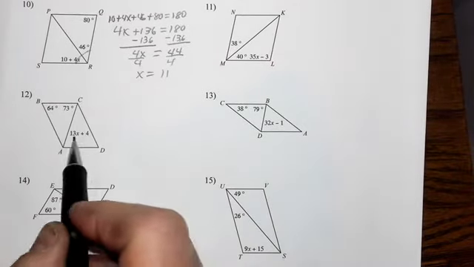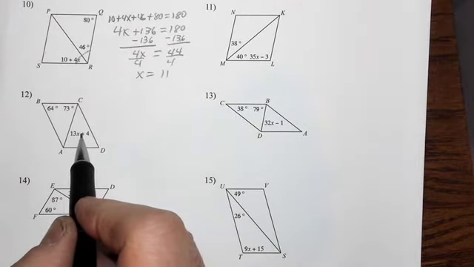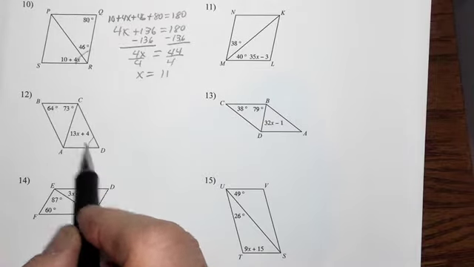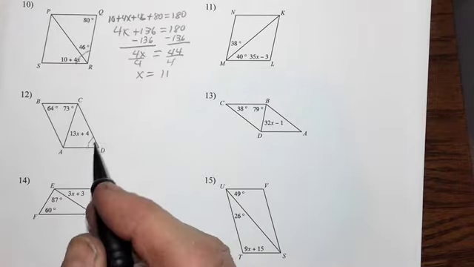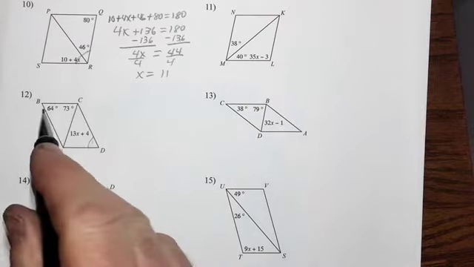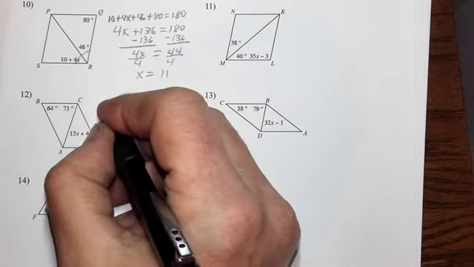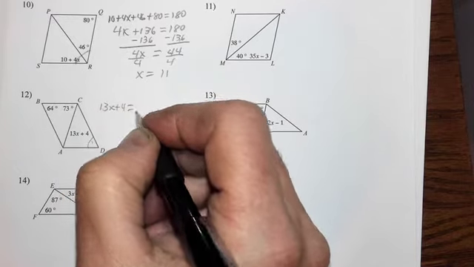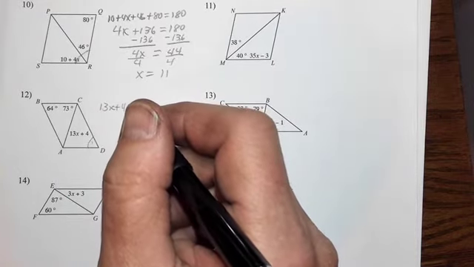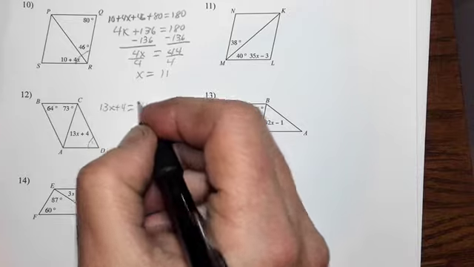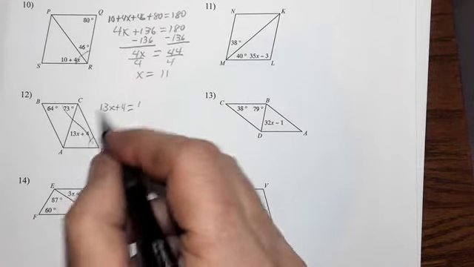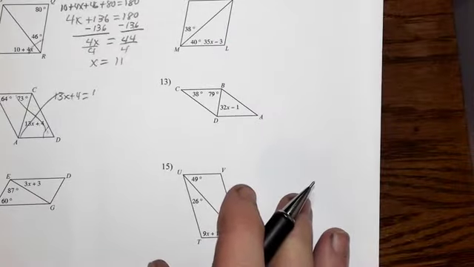If we look at this one, this angle is 13x plus 4. This angle is 64. I know that these two angles have to be equal. Let me look at that again. That's kind of confusing of where that is.